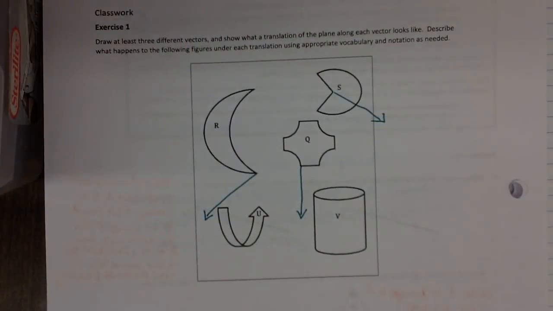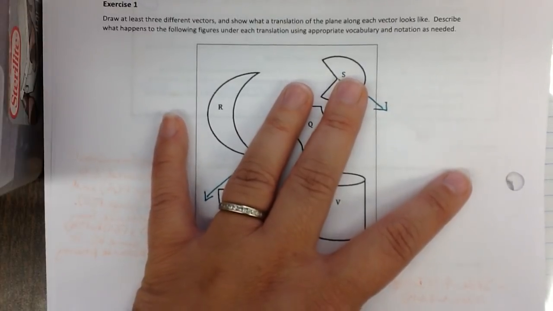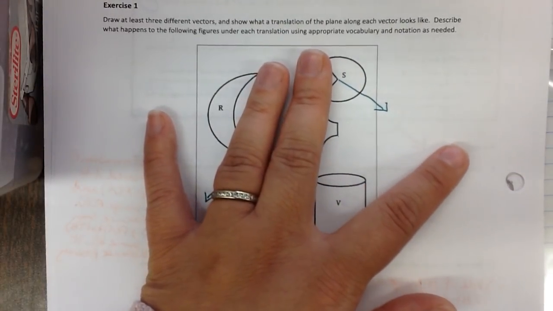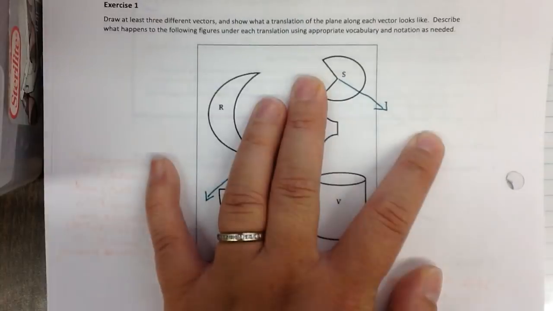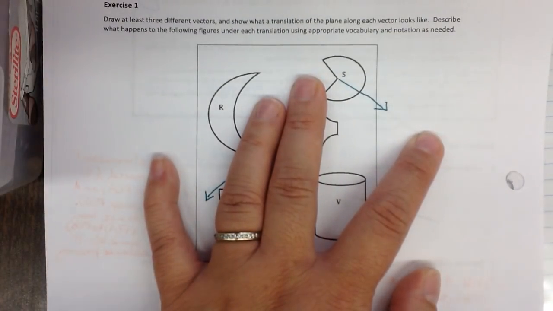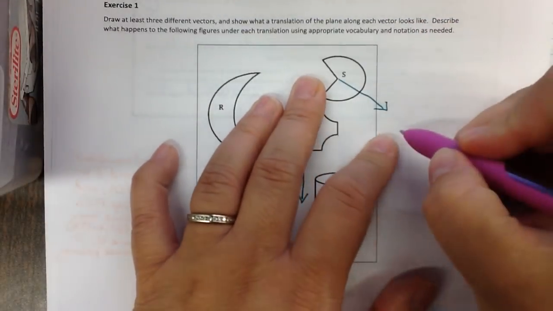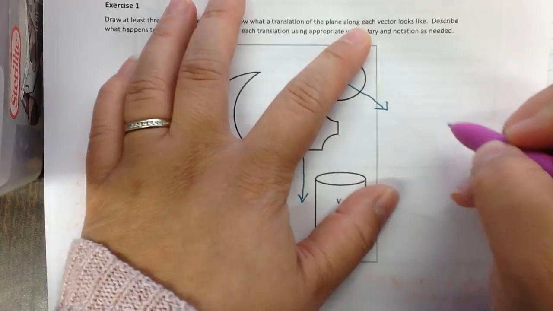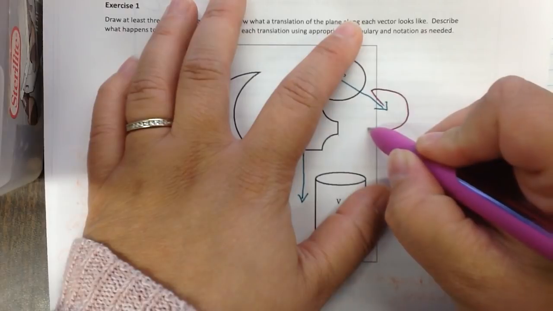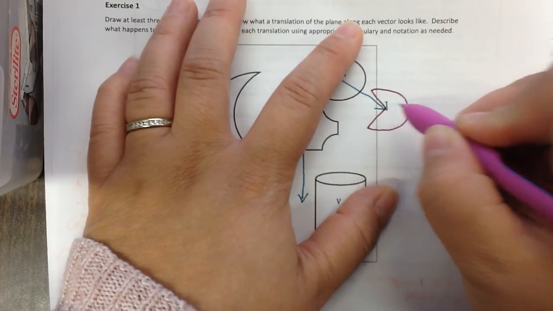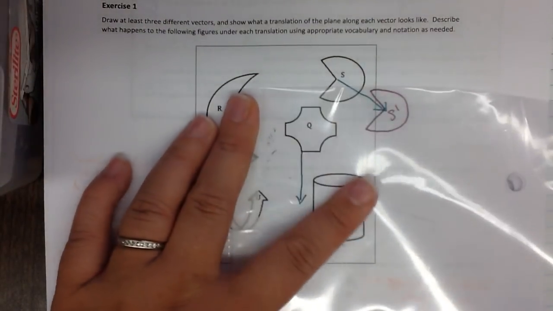Then you're going to put your shape underneath, and you're going to have to watch really close. You're going to want to line up the end of your vectors. Okay, I've got my vectors lined up. So now I want to come back and trace my shape. Okay, so I'm going to have to be very careful. And that would be S prime. Then I'm going to repeat that with Q and R.